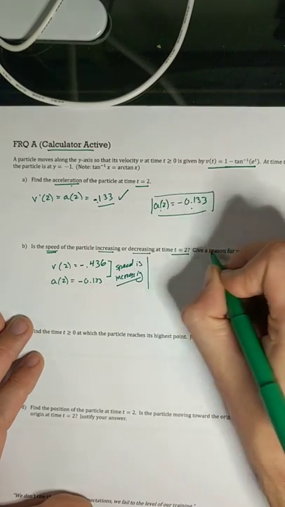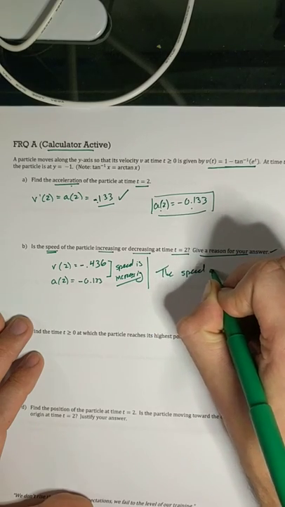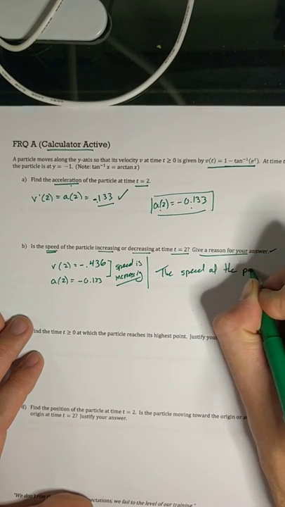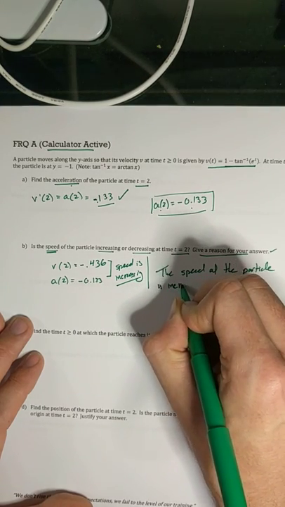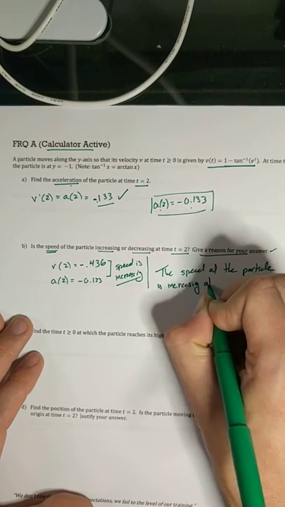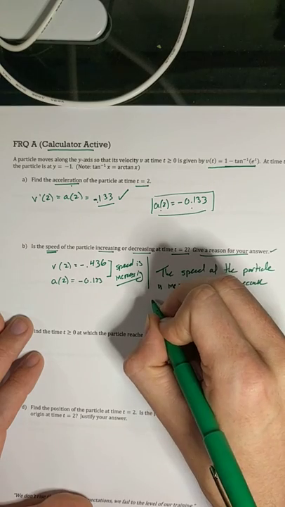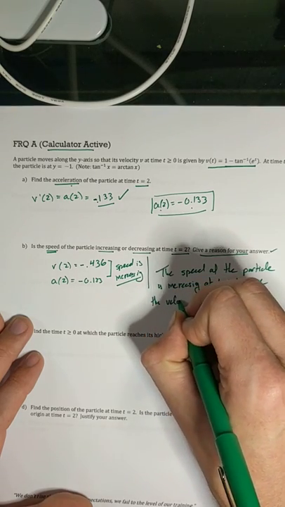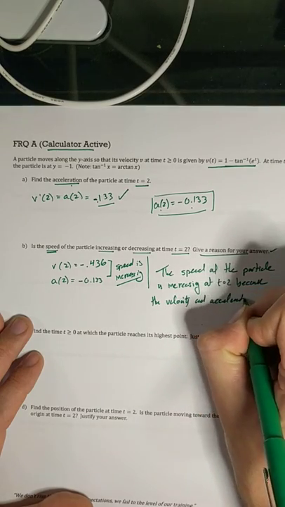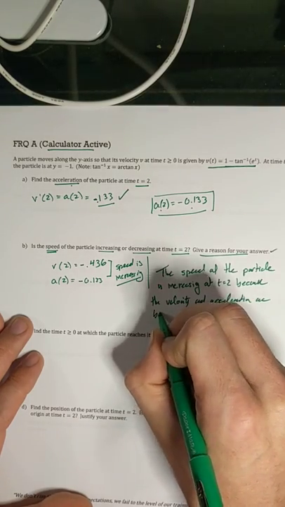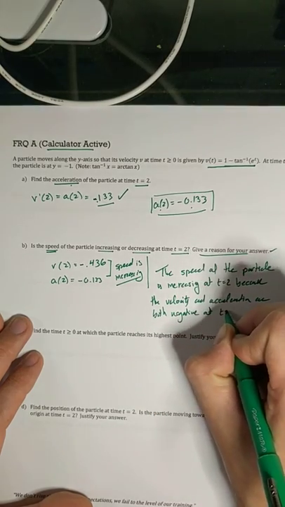So I can put this in a complete thought to make sure I give a reason. The speed of the particle is increasing at t equals 2 because the velocity and acceleration are both negative at t equals 2.